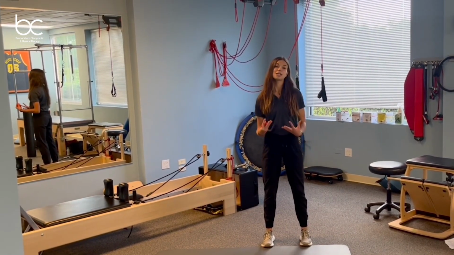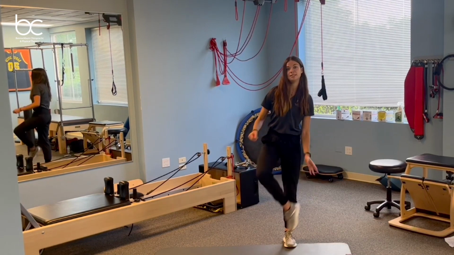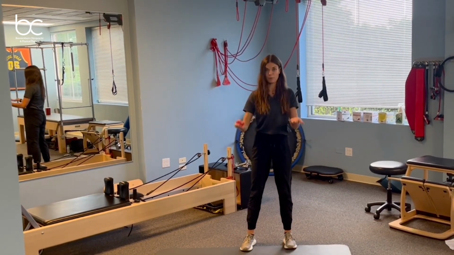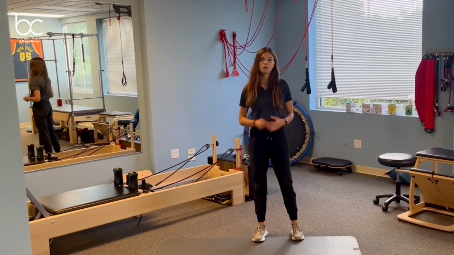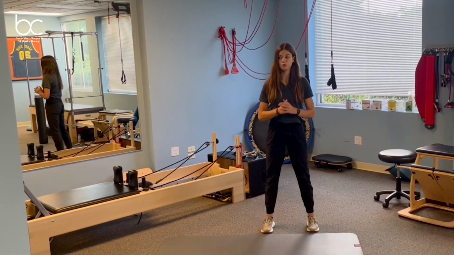A way that runners can check this is by looking at the bottom of your shoe and seeing if one of the areas is more worn away on the outside of the foot, or just checking your stance when you do a squat.